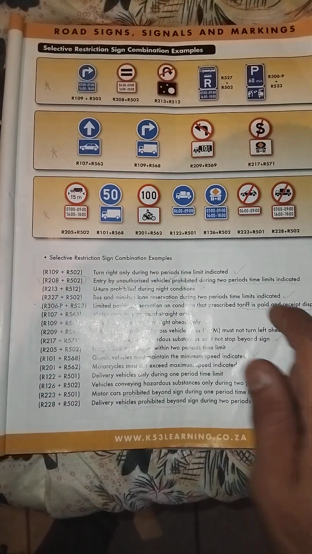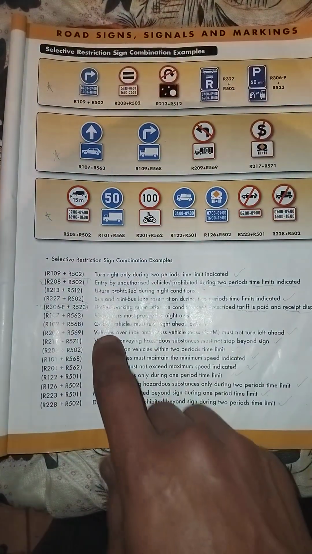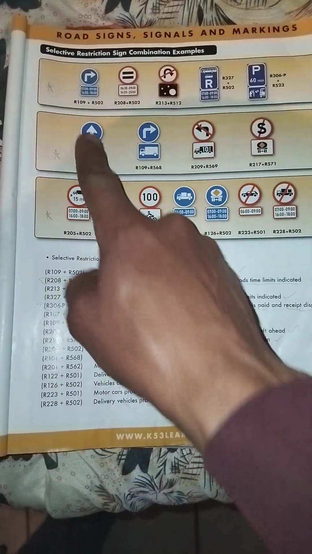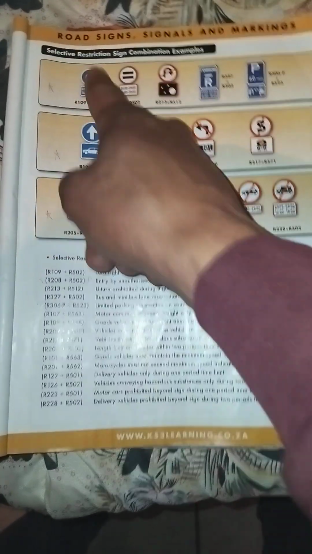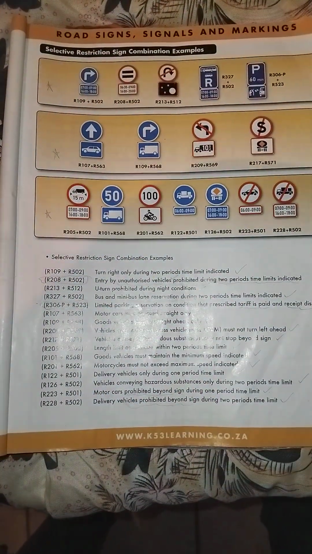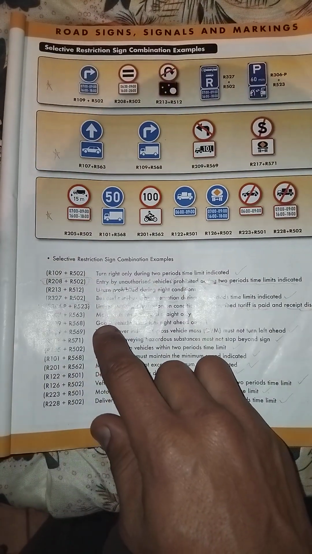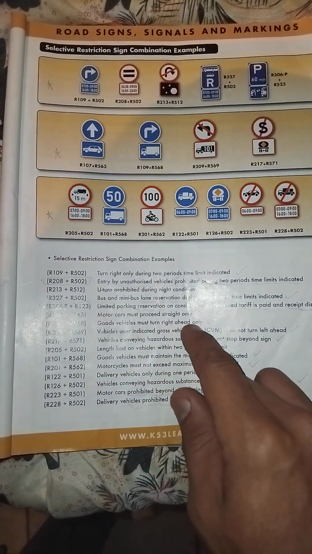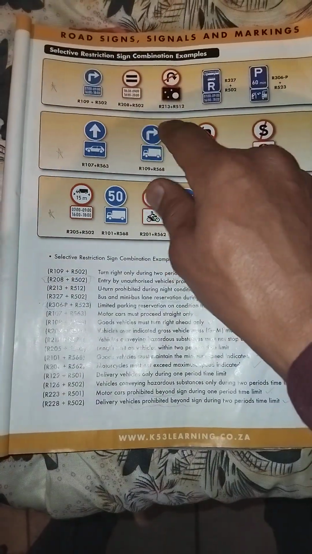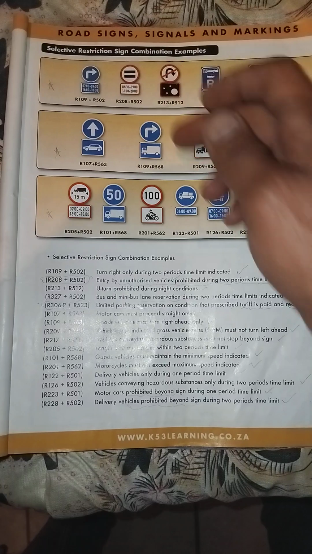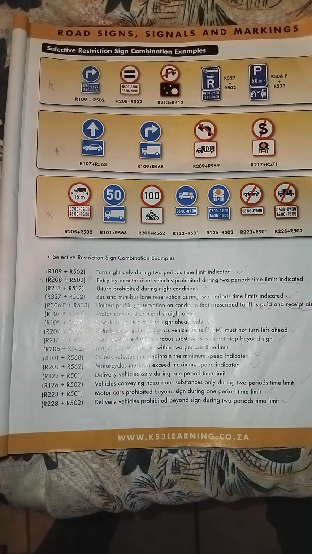So that's it. And then you have motor cars must proceed straight only, which means if you're a motor car, then you can only proceed straight. You can't turn left or right or whatever. And then we have goods vehicles must turn right ahead only. So goods vehicles must turn right ahead only. They can't turn in any other direction.